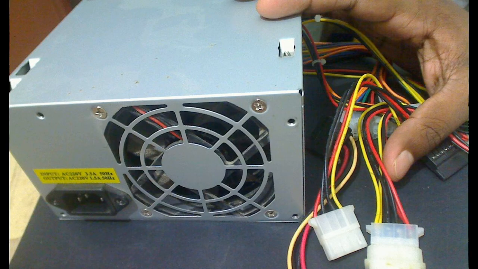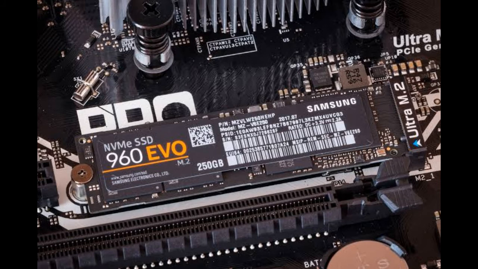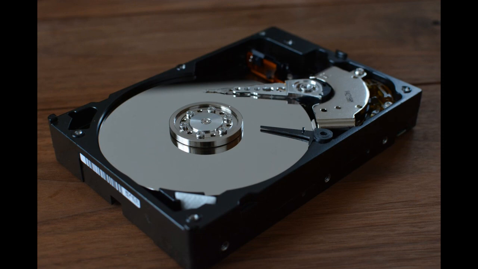And when we talk about the current supply for both, HDD is going to require more power supply than SSD. It's going to draw more current than SSD, and SSD is going to use less power and give a long battery life. So these are about SSD and HDD.